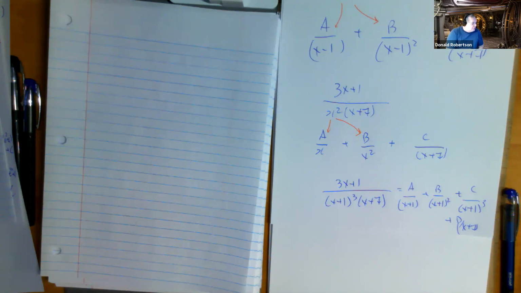Now, could you actually do a over x squared plus b over x minus 6? Yes, you actually could do it. And it'll give you numbers. They'll just be wrong. They just won't actually be the partial fractions that, if you put them together, would give you the original.